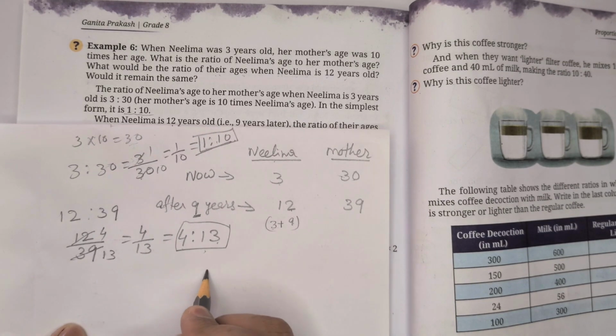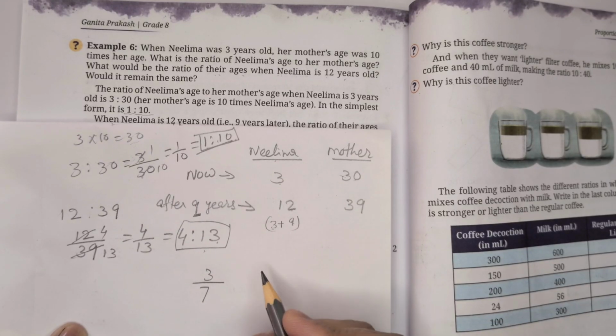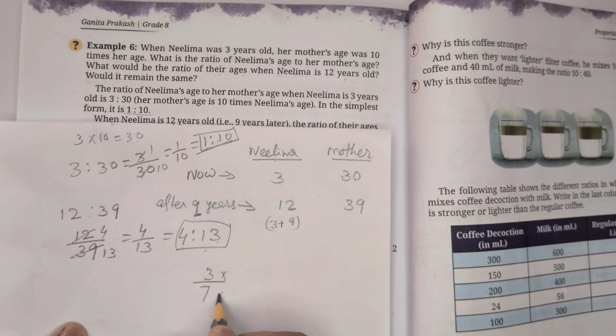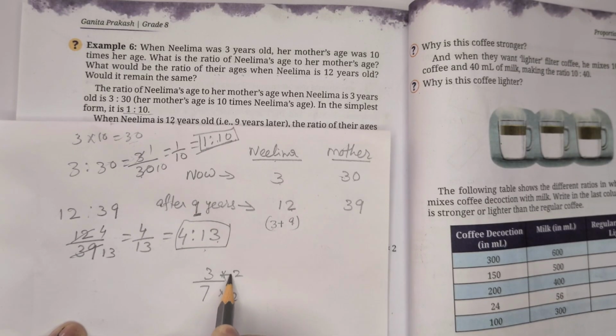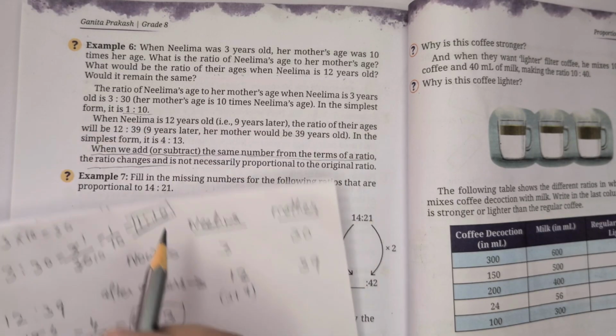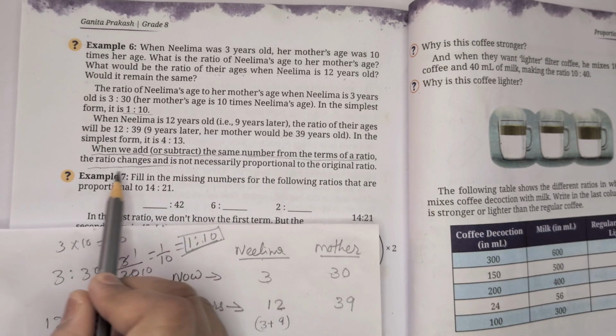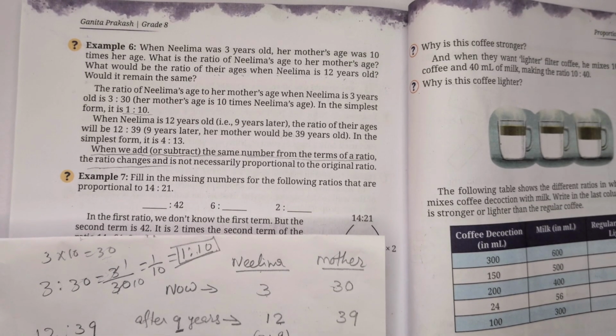For example, if you take 3/7, to get another proportionate ratio, multiply up and down by 2 or by 3 or any number. You will get the same ratio. At the same time, if you do addition or subtraction, that ratio will not be the same. If you add or subtract any number, the ratio will change. That means it will not be proportional.